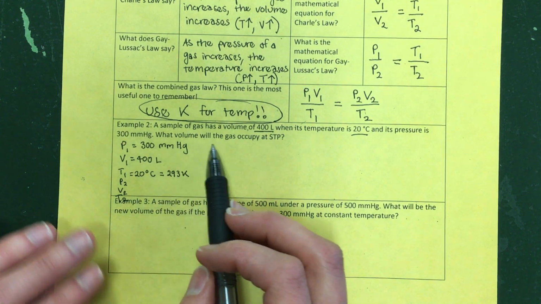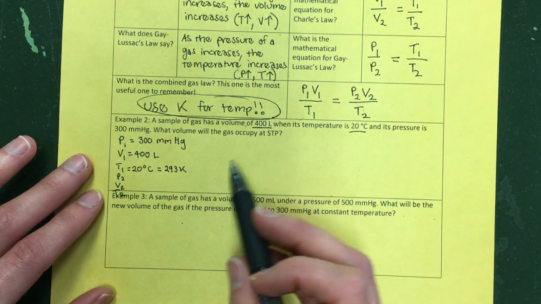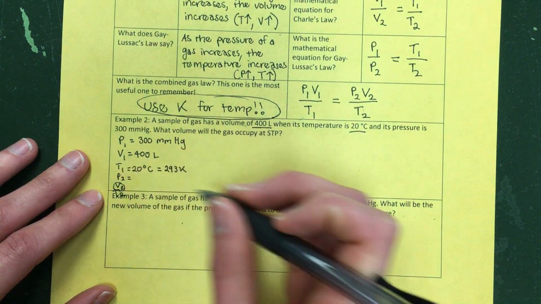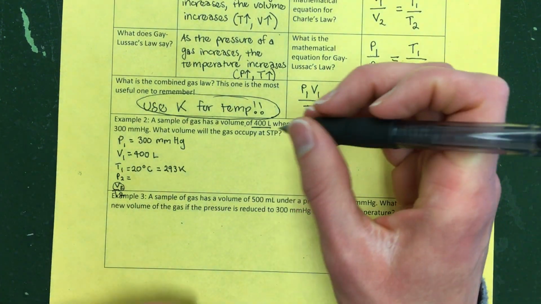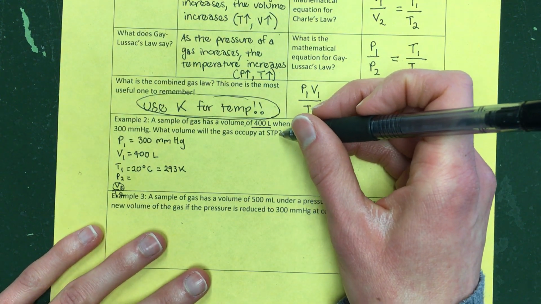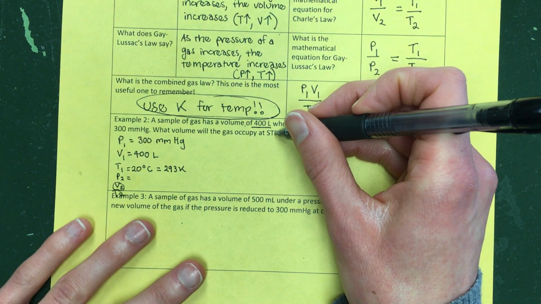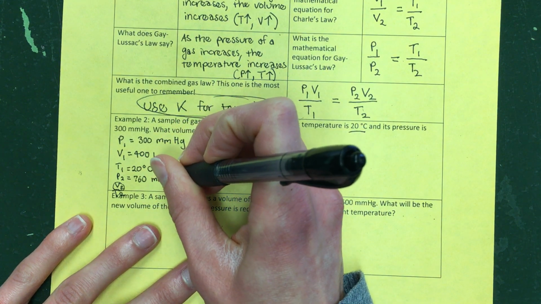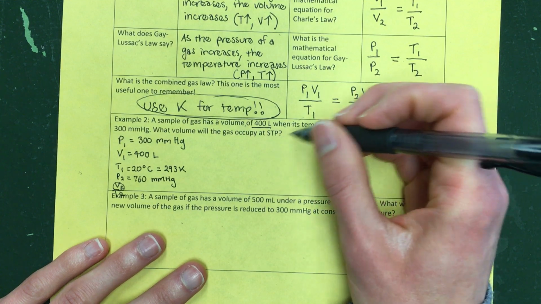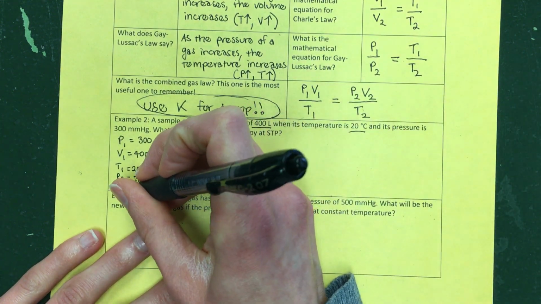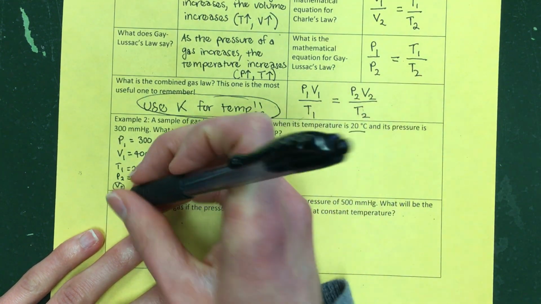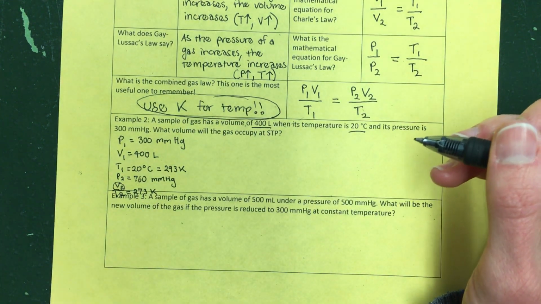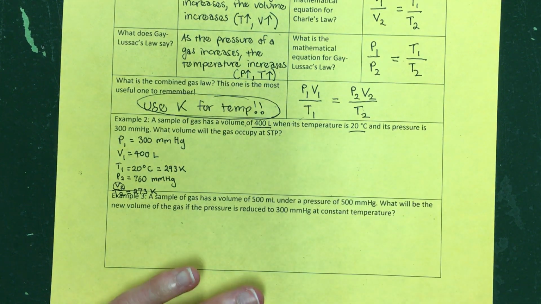It's asking me what volume the gas will occupy at standard temperature and pressure. So it's asking me for V2. It's asking me to find that. And it's telling me I'm going to be at standard temperature and pressure. So standard pressure is 760 mmHg, and standard temperature is 273 Kelvin.